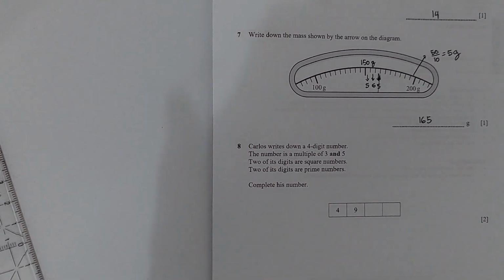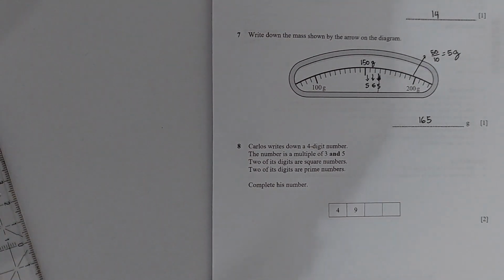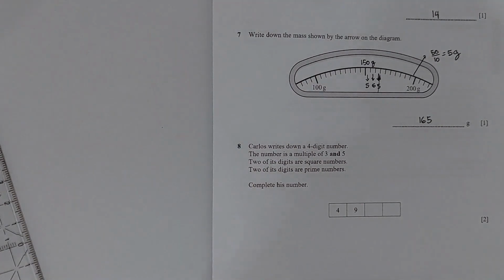Carlos writes down a 4-digit number. The number is a multiple of 3 and 5. Now, the LCM of 3 and 5 will be 15. And then if we continue, it will be 15, 30, 45, and so on.